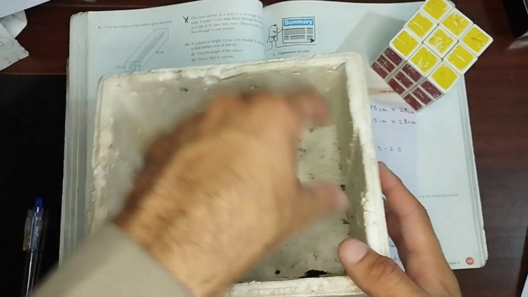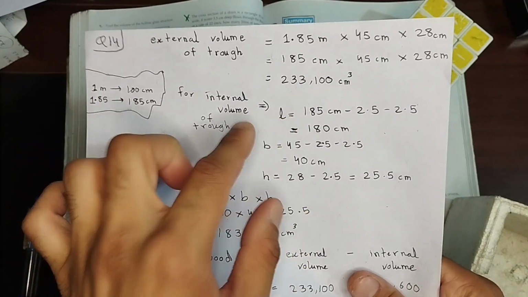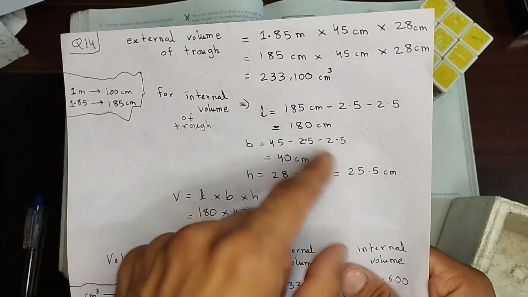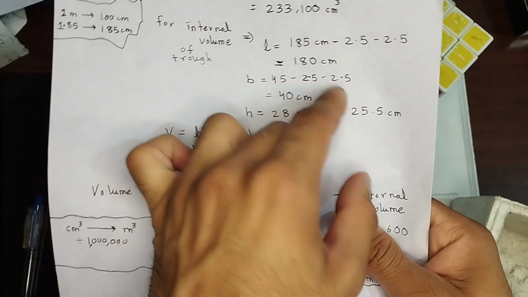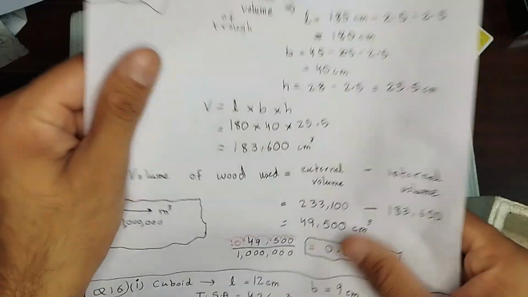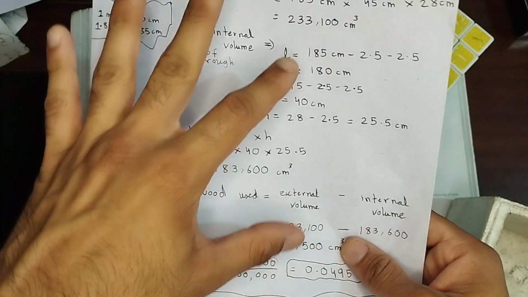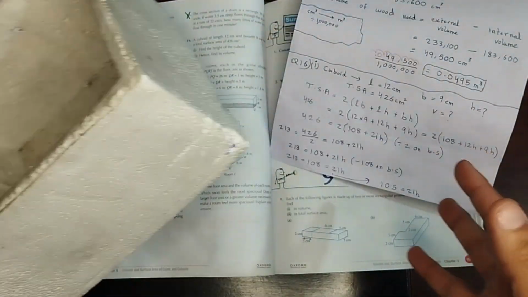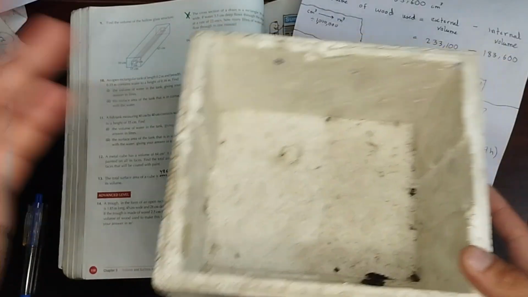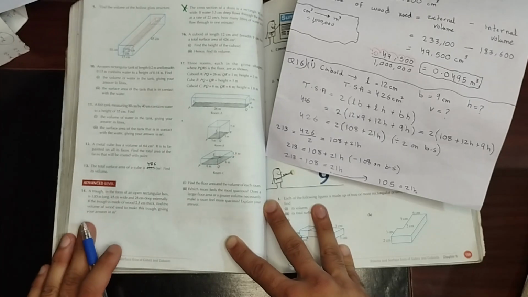In this question, since the external one is given, we're going to do subtraction. To find the internal one, the length that we have, we're going to subtract the thickness 2 times, the breadth that is given to us, we're going to subtract the thickness 2 times, and the height that is given to us, we're going to subtract the thickness 1 time. Why are we subtracting? Again, it's because in this question we don't have the inner one, we have the outer one. In the previous question, question number 8, we were given the inner one. Let's try to understand this once more, so that even if you don't understand question number 8, you will be able to do it.